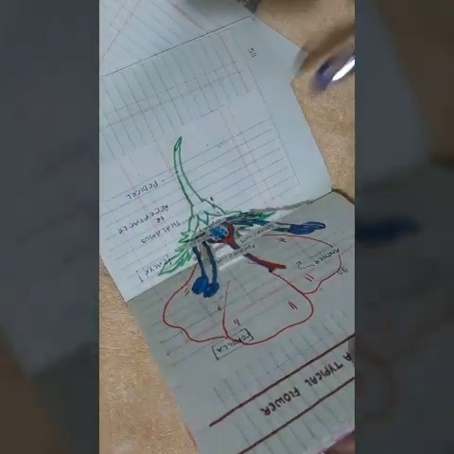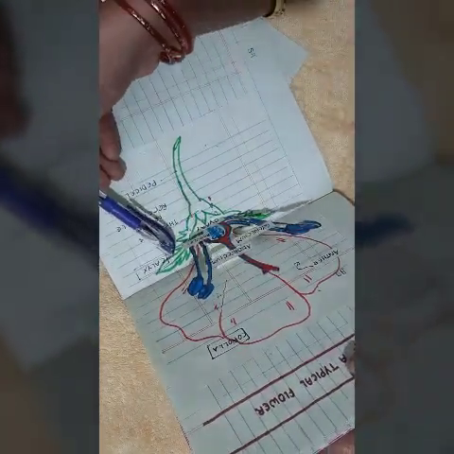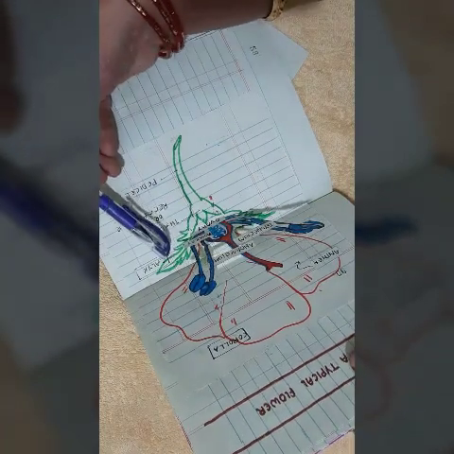So that means out of the 4 whorls of the flower, the first whorl is going to be the calyx, which is the green colored leaves of the flower. They will be protecting the flower in bud stage. And the second whorl is the corolla, or the brightly colored petals, which will be attracting the insects during pollination.